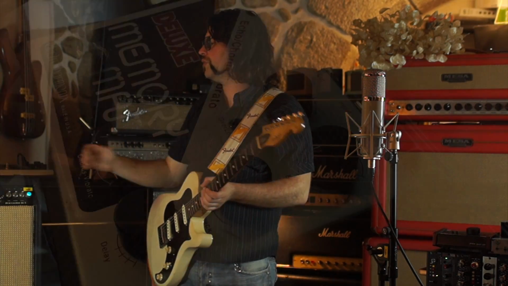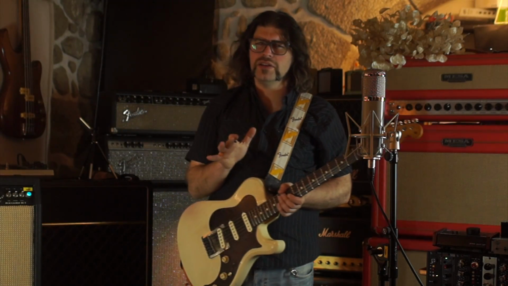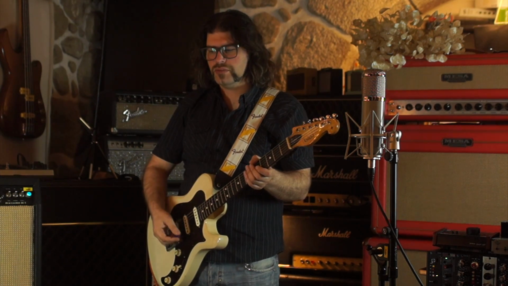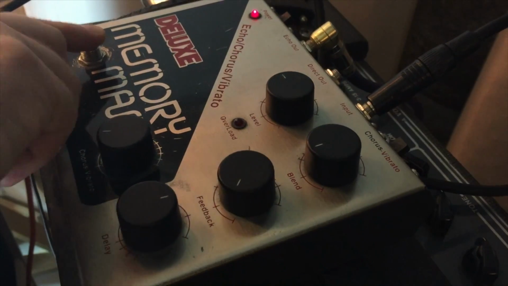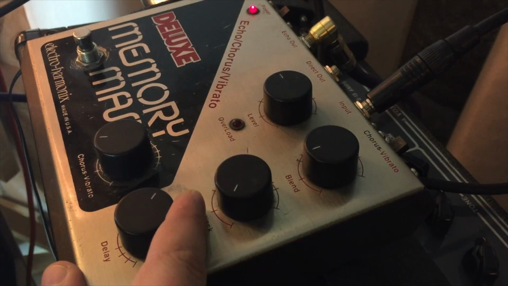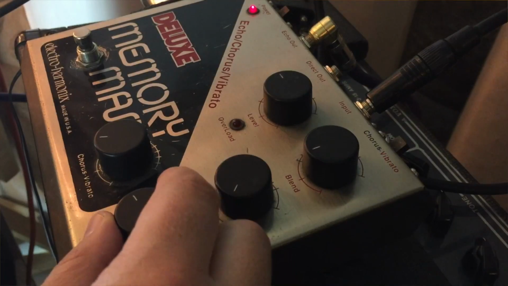The way I set my slapback is very simple. I take all the repeats off, so I leave just one repeat, and I try to set it to a very fast repeat. Okay, faster. Kind of taka.